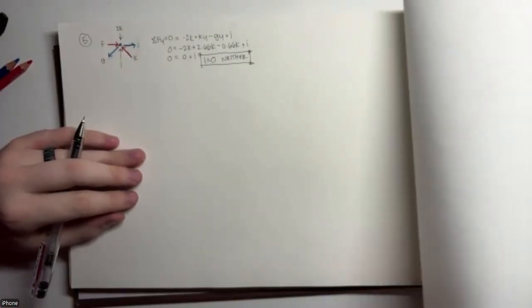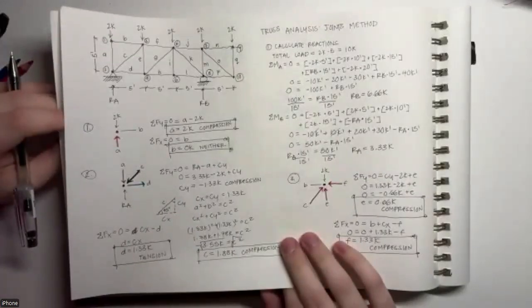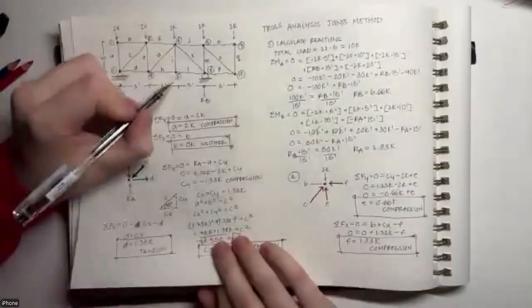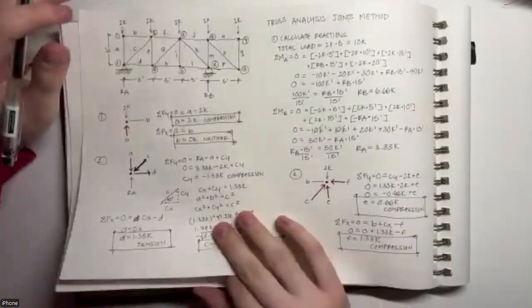Okay. And then at this point, I have all of the members, but I'm going to check joint 6 just to be sure that everything adds up.